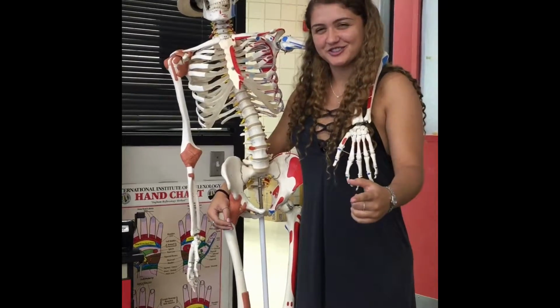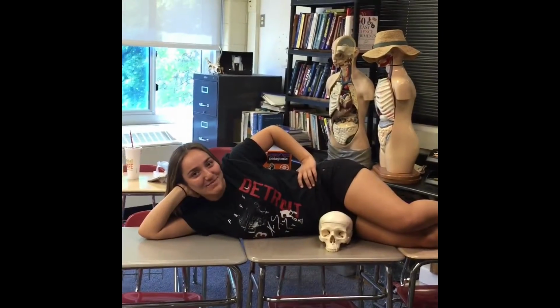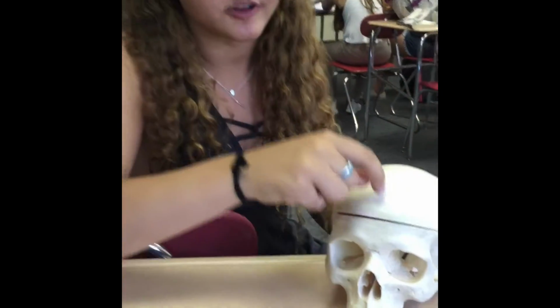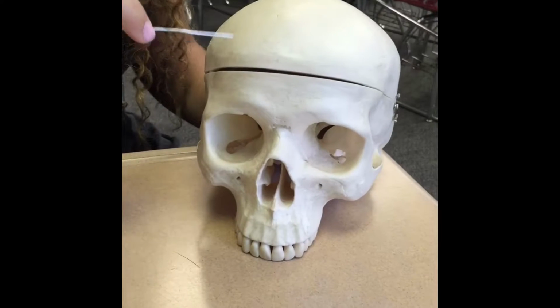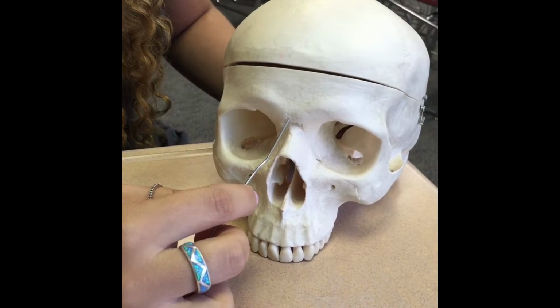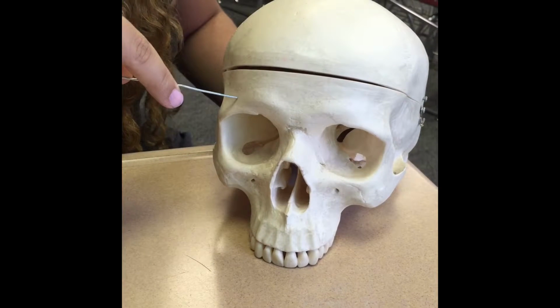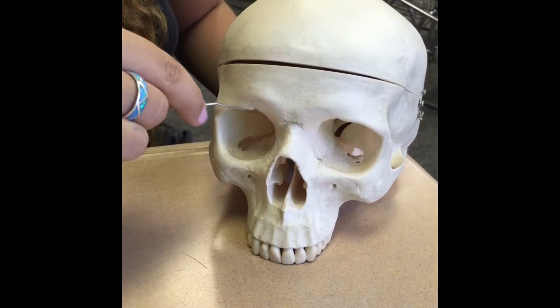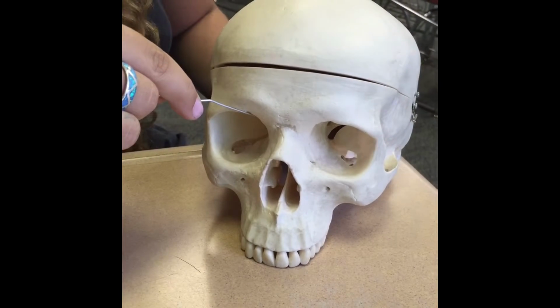I'm about to teach you the skull. And I'm Nina Palazzolo, and I'll also be teaching you about the fractures. This is the frontal bone. Right in between the eyebrows would be your glabella. Where your eyebrow would be is the supraciliary arch. Right here where this notch is, that is the supraorbital foramen.